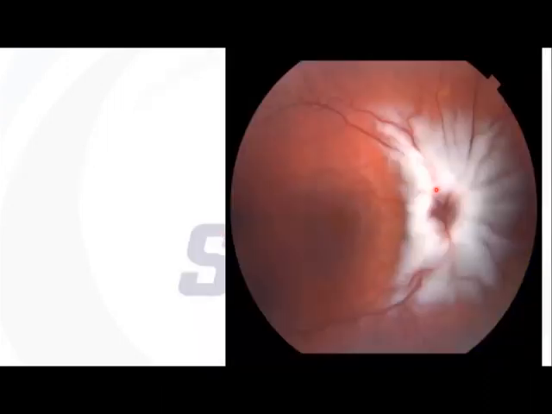And this is a picture of myelinated nerve fiber layer. If the myelination is there, the light won't pass to the pigment epithelium and the layer of rods and cones. So the transmission is hindered if the myelination is there. So the retinal nerve fiber layer is unmyelinated.